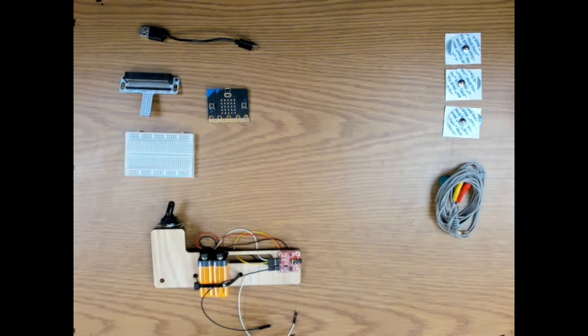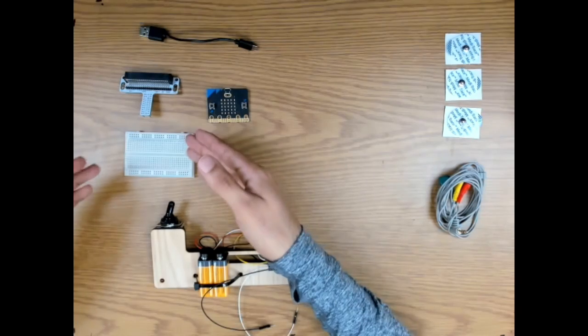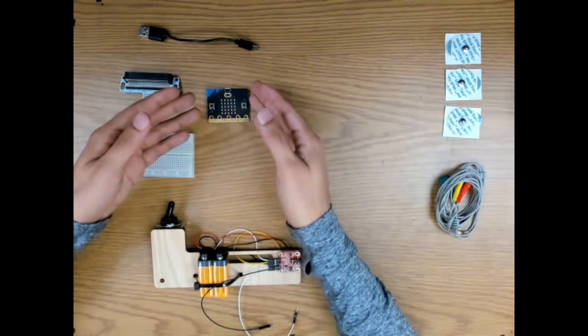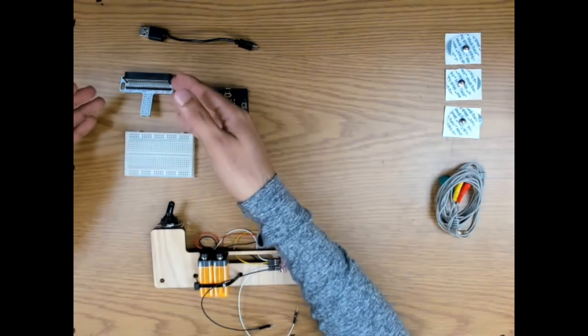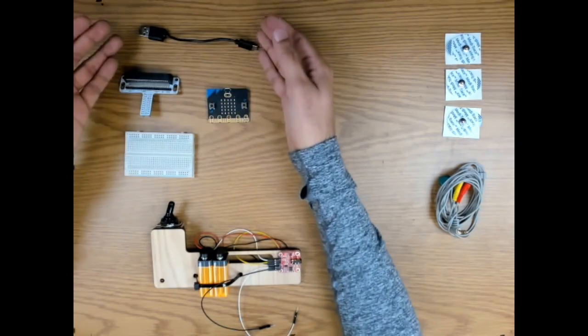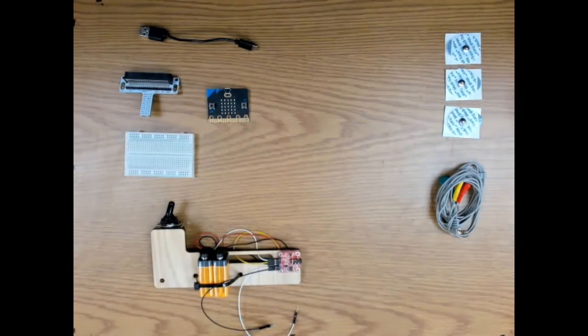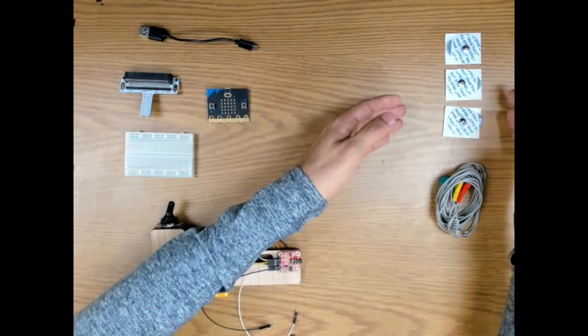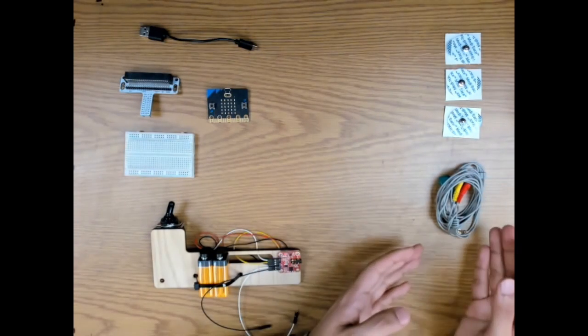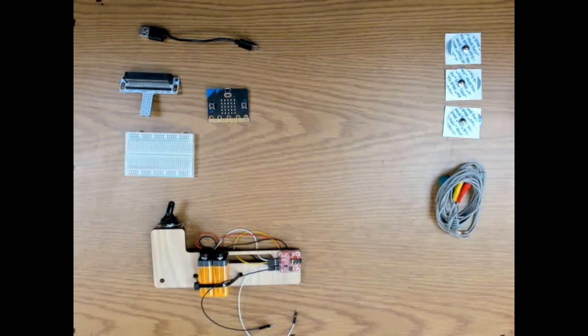The materials used today are going to be the EMG sensor, a breadboard, a microbit, a dragon tail breakout board, a USB to micro USB, electrodes, and some connectors for the EMG sensor.